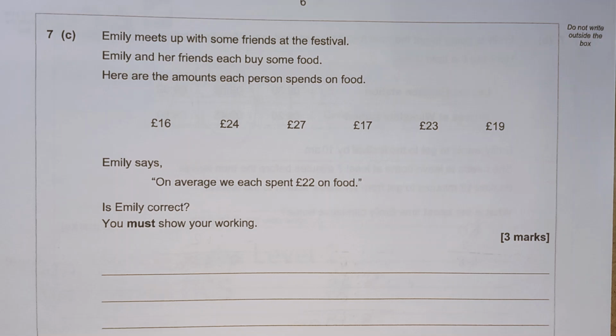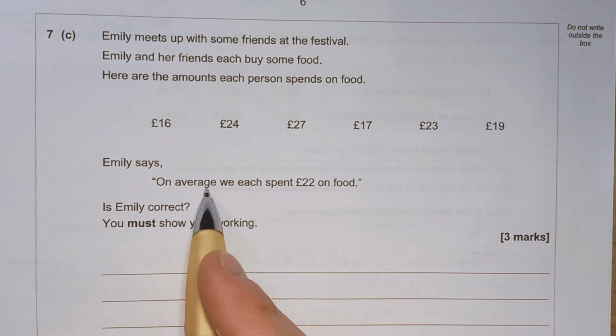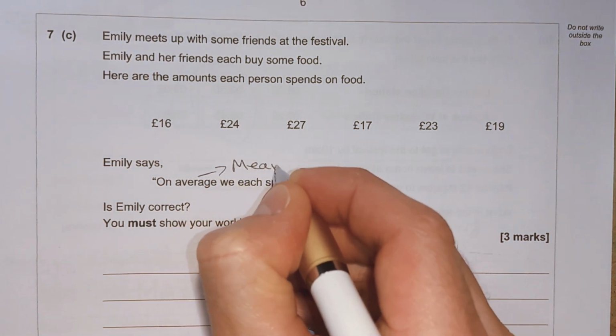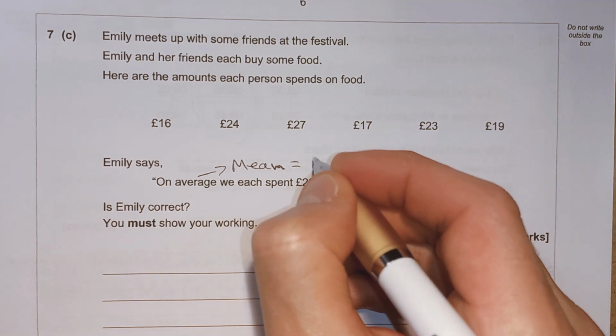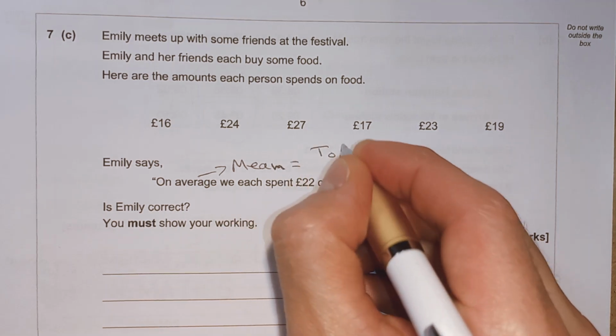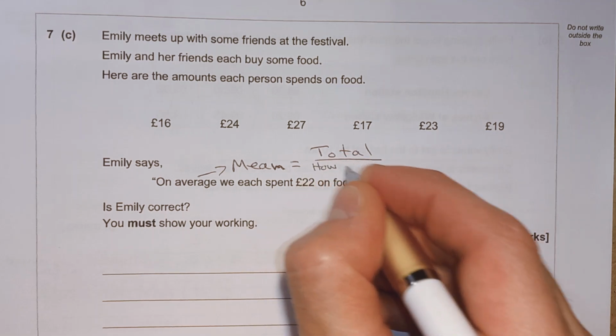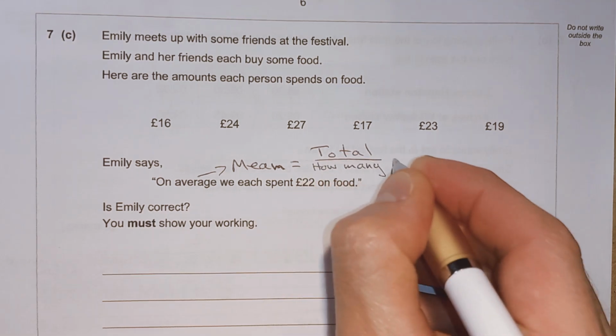You must show your working. Well, because this is a level 1 paper, we know that when we're talking about average, we must mean the mean, not meme. And the mean is calculated as the total divided by the frequency, or how many we've got.